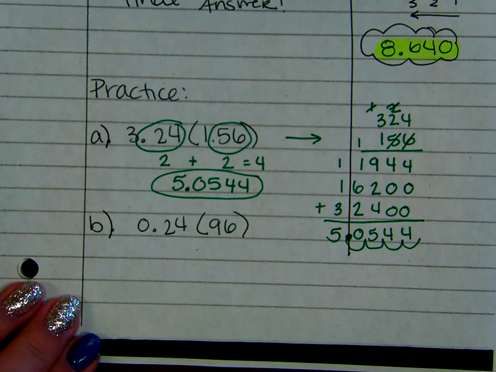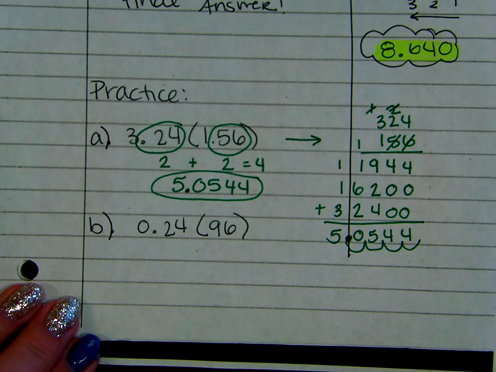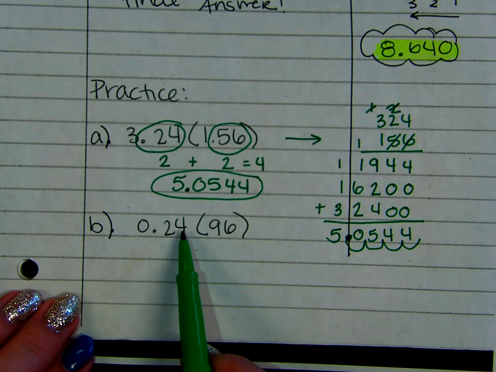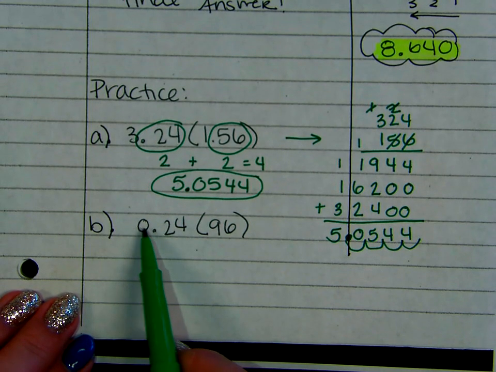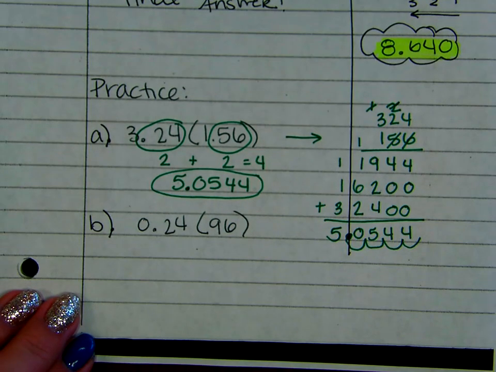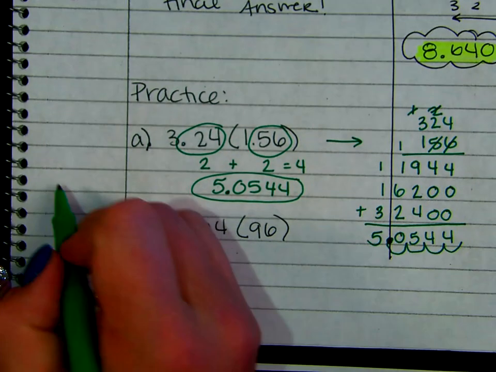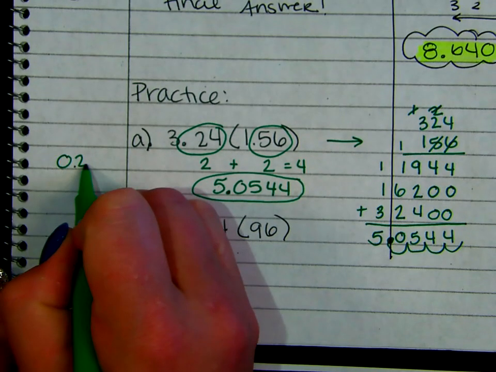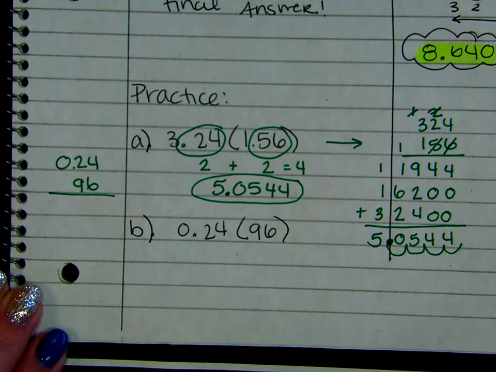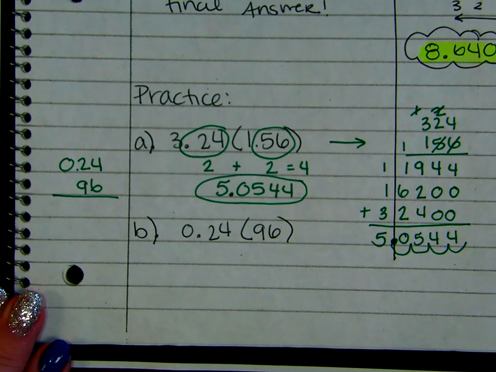Next, we're going to go ahead and take a look at the 0.24 times 96. So, of these, 0.24 has more digits because there's 1, 2, 3 digits. The 0 counts as a digit, and 96 only has 2 digits. So 0.24 is going to be on top, and I'm actually going to do that right over here. So I'm going to go 0.24, and I'm going to go 96. Excuse me. So now I'm going to go ahead and start my multiplying.